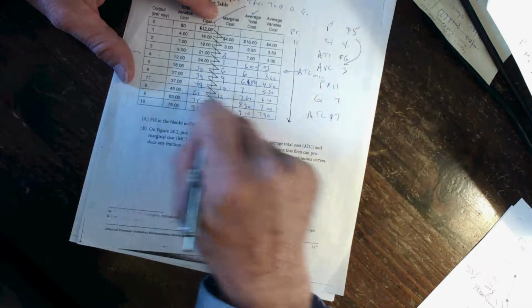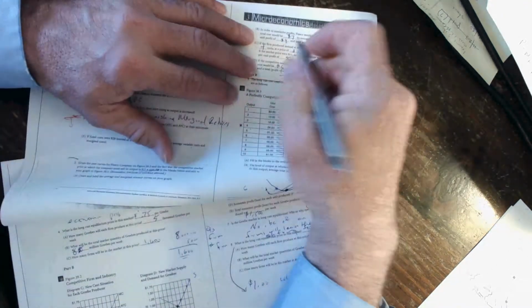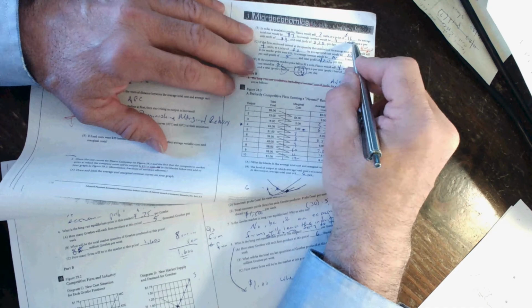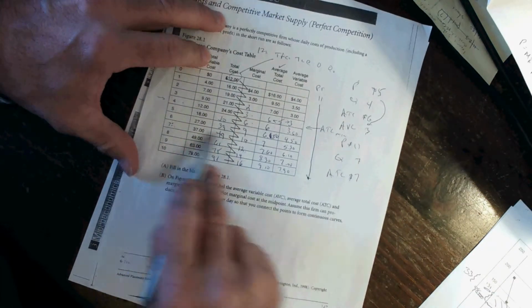Notice that at 7 units, our average total cost is $7. That's just a coincidence, ignore that. So the average total cost is 7. In order to maximize profit, Fiasco would sell 7 units at a price of 11. Its average total cost would be 7. Right?